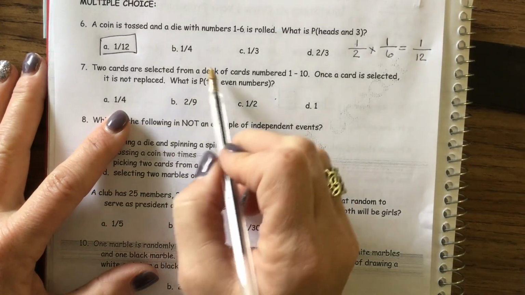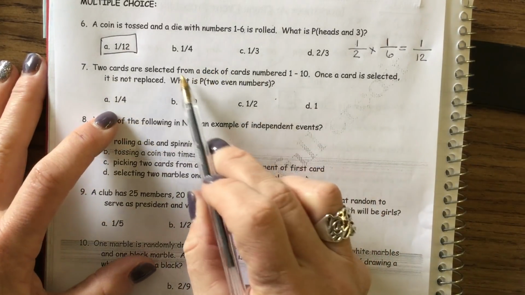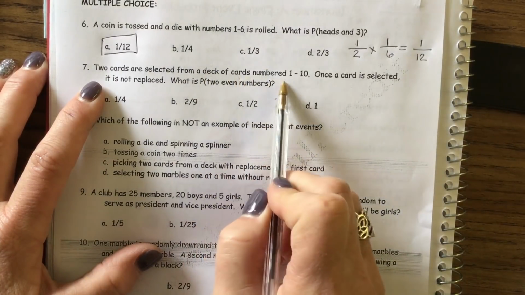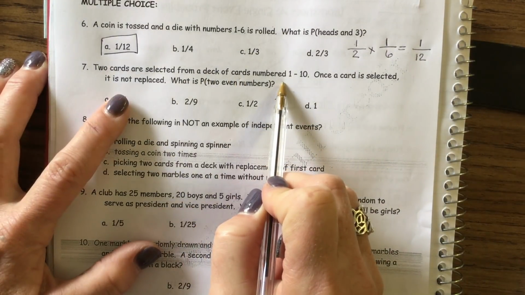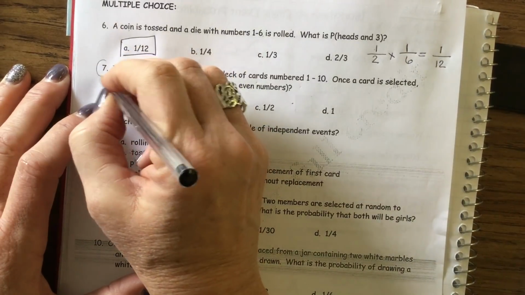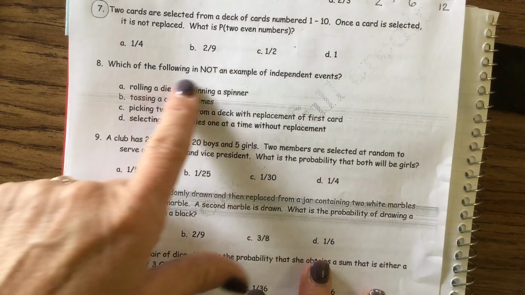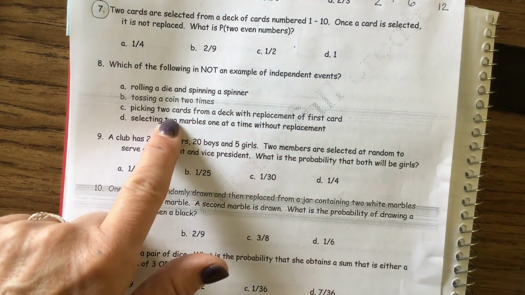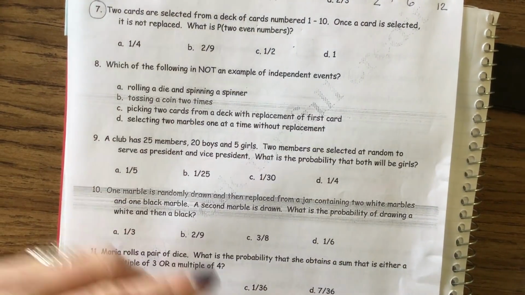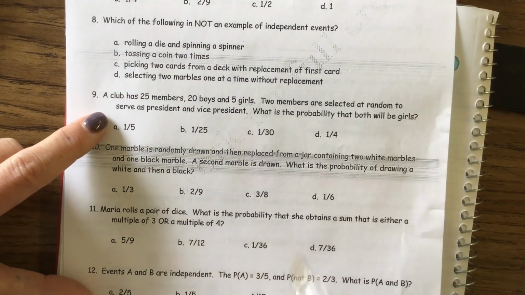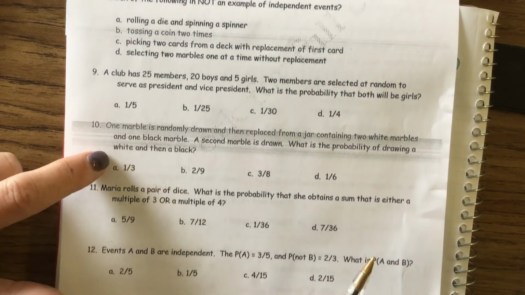All right. This one's a little hard. If you have 2 cards that are selected from a deck of cards, okay, I don't want you to do this one. Skip that one. We're going to talk about that tomorrow. All right. I think you can do this one. I'm going over which ones that I feel that you can try. All right. Think about that one. A little tricky.